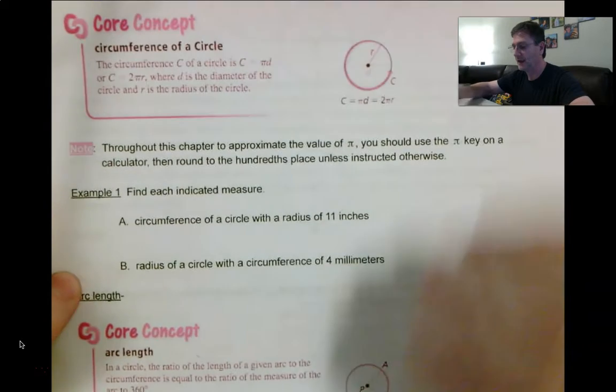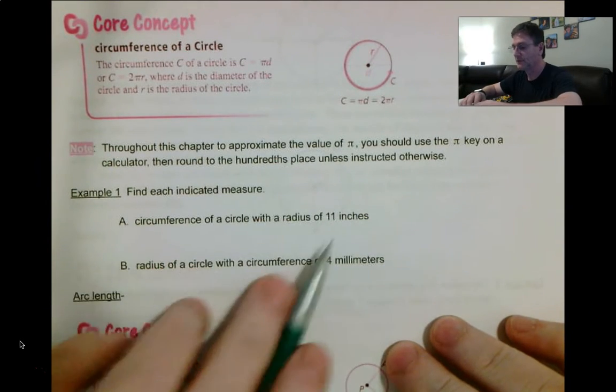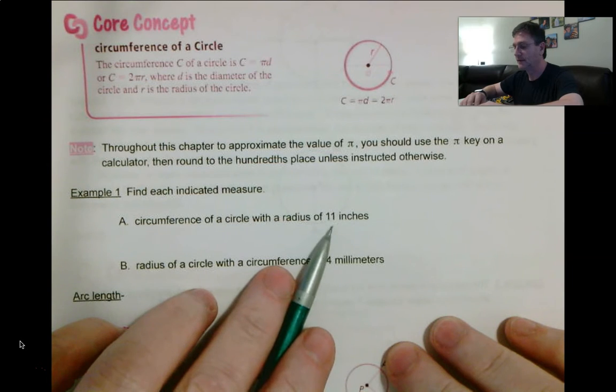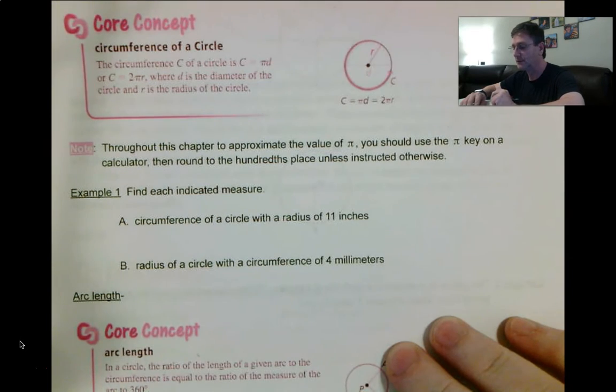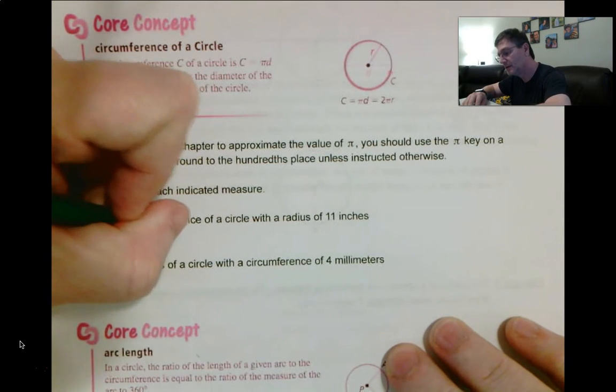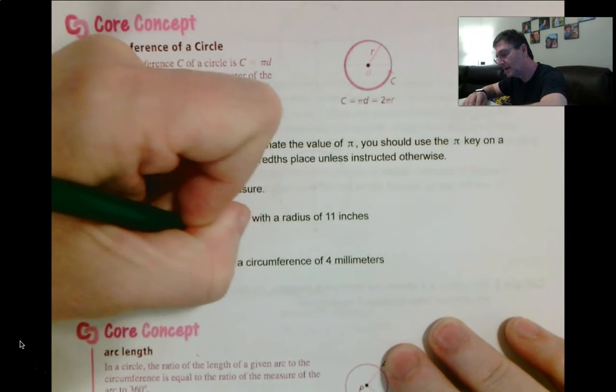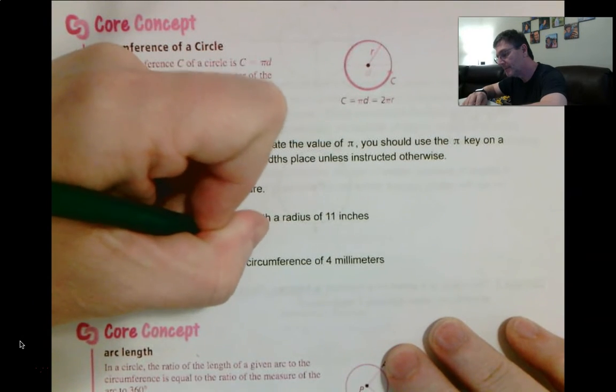Find each indicated measure. So we want to find the circumference of the circle given that the radius is 11 inches. So if the radius is 11 inches, the diameter is 22 inches, and the circumference is equal to 22 pi inches.